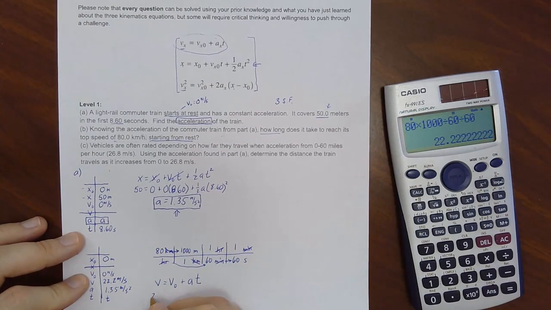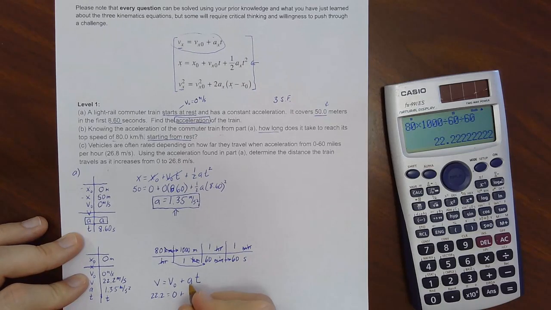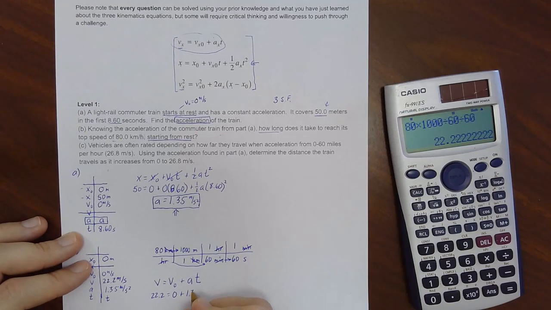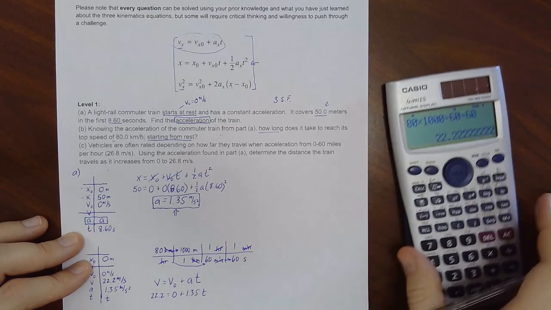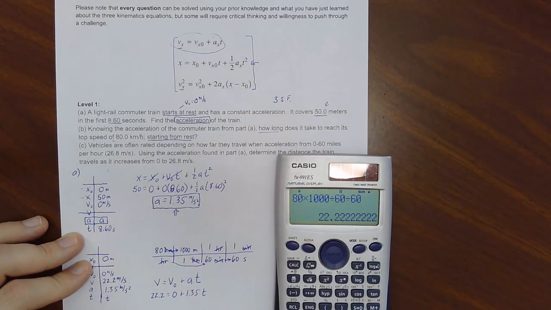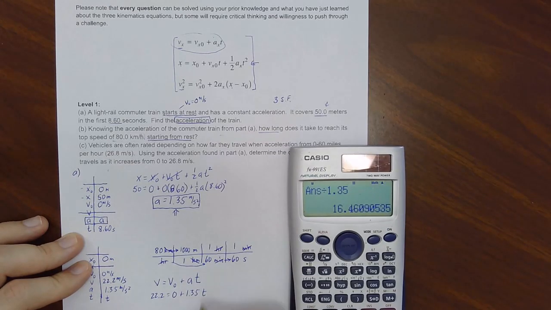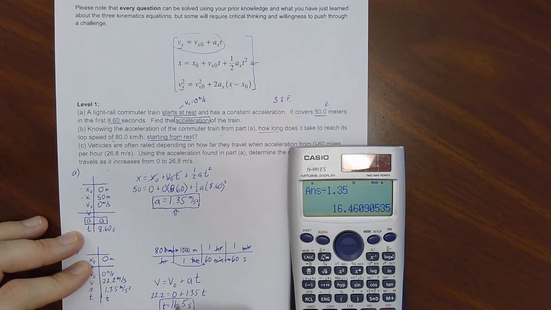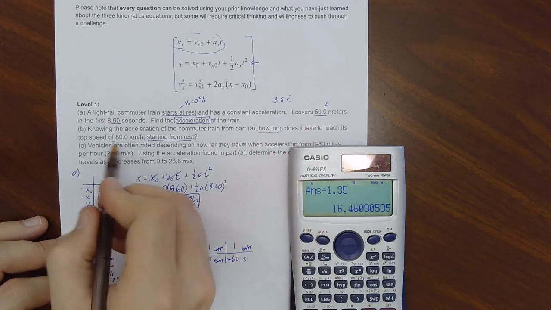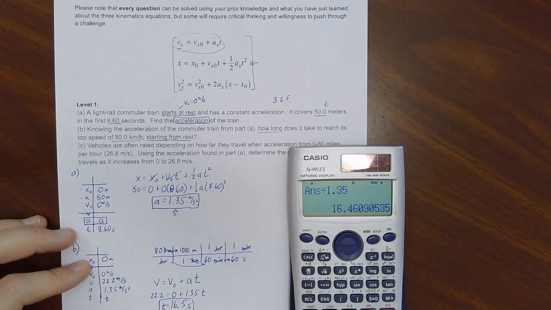We'll put our final speed in there, the 22.2, our initial velocity, and the acceleration of 1.35, and time. And so then we should just be able to take that number, divide by the 1.35, and we get 16.5 seconds. Notice again that I've used three significant figures because everything that I used to get the acceleration had 3, and the new information also had 3.